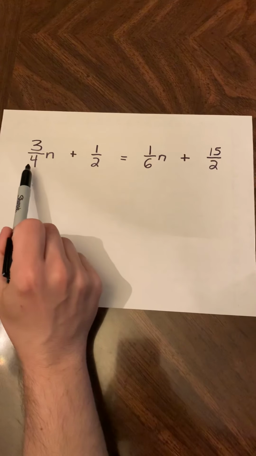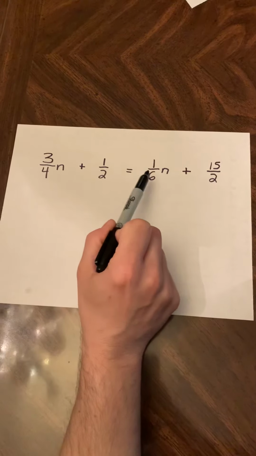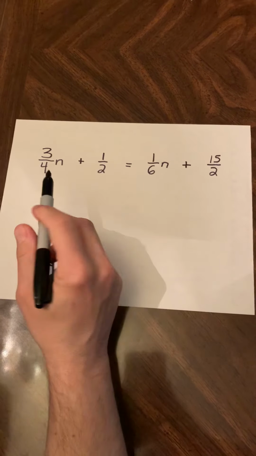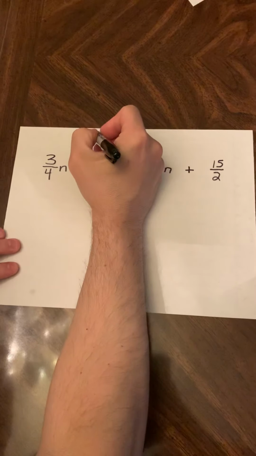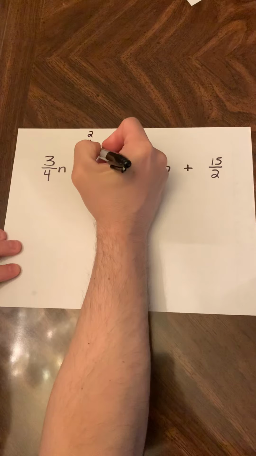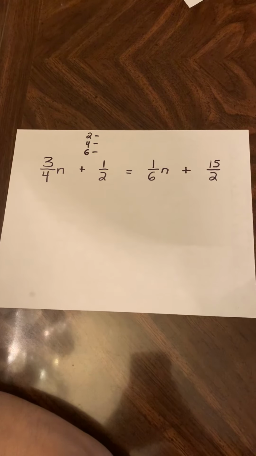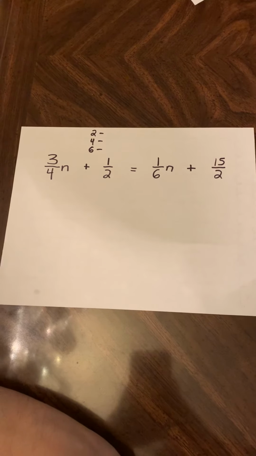And the key is to look at the denominators. We have a denominator of 4, a denominator of 2, a denominator of 6, and 2 again here. So we have 3 different denominators. We should know that LCM stands for least common multiple, so we're going to find the least common multiple of 2, 4, and 6. This is going to help us get rid of the fractions and make them into whole numbers, a lot simpler to work with.